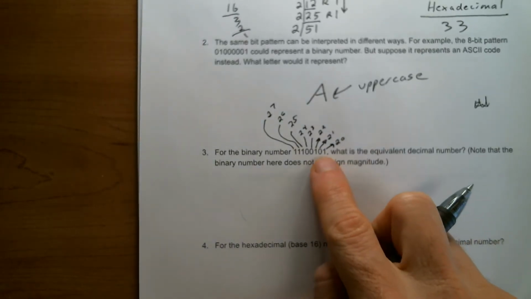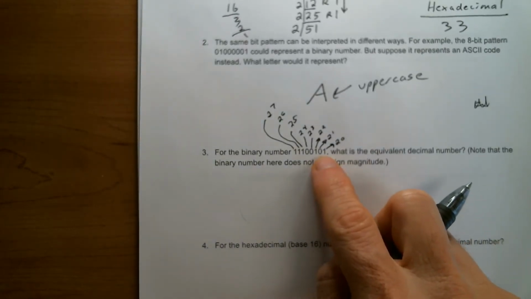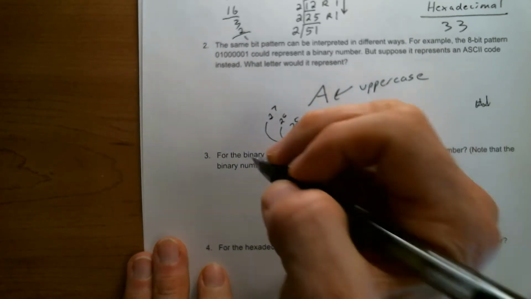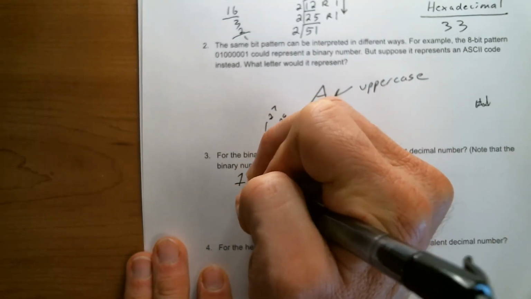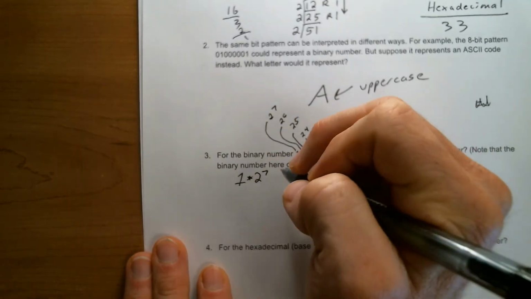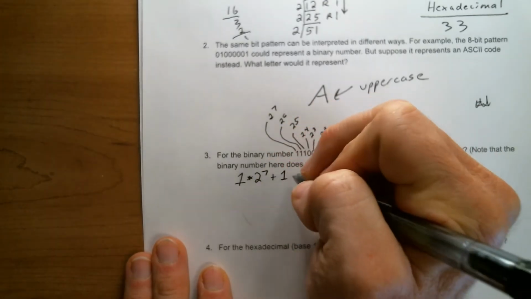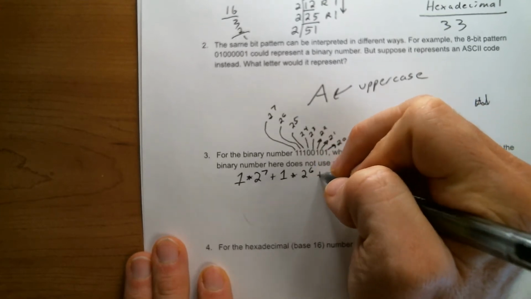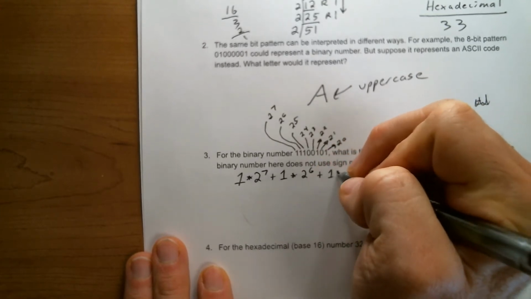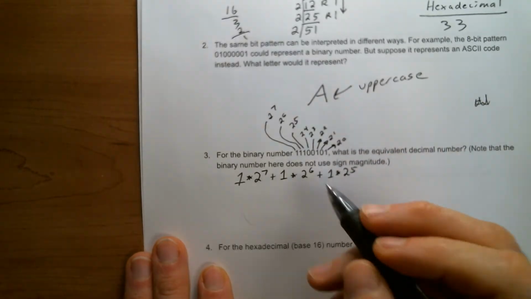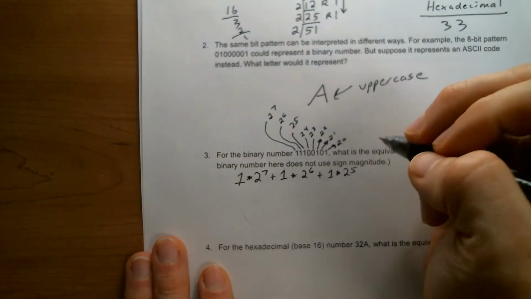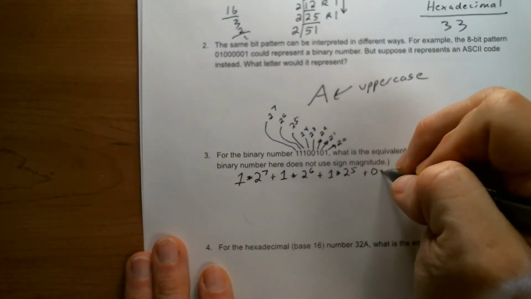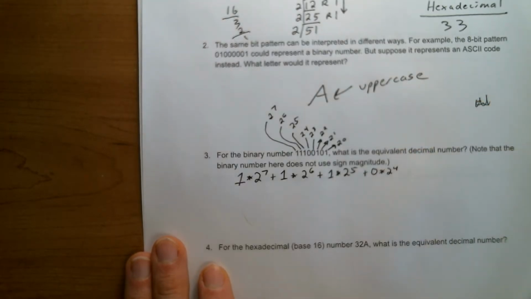So basically the zeros get wiped out because you're doing 1 times 2 to the 7th plus 1 times 2 to the 6th plus 1 times 2 to the 5th. Yes, technically you're doing plus 0 times 2 to the 4th, but that's going to get wiped out because it's 0.